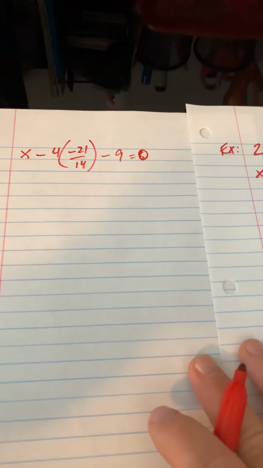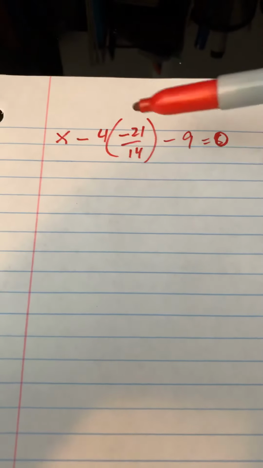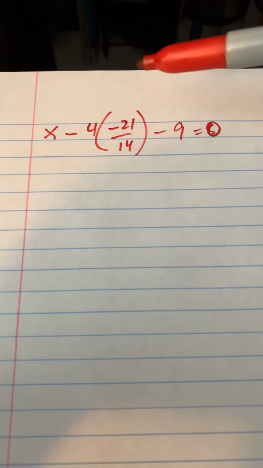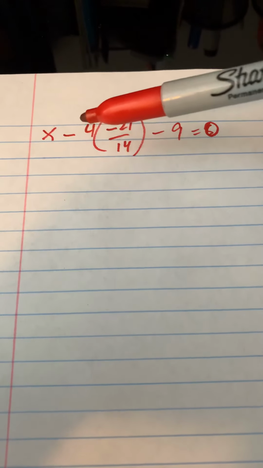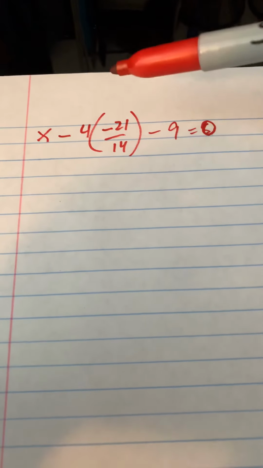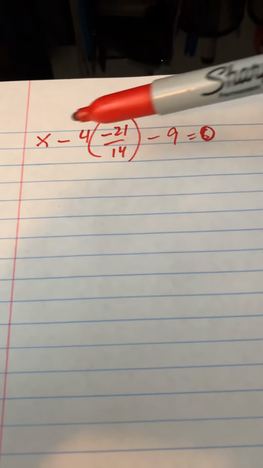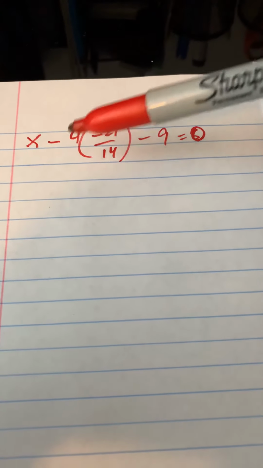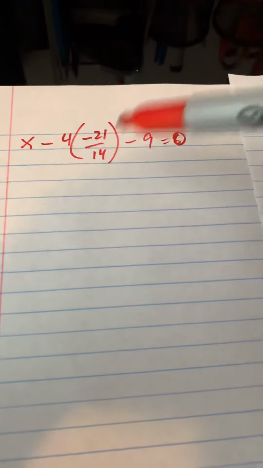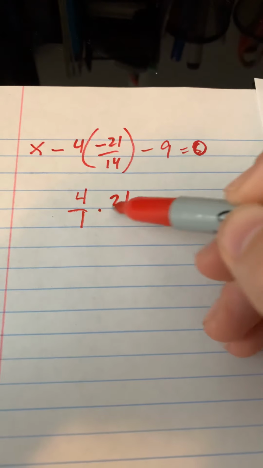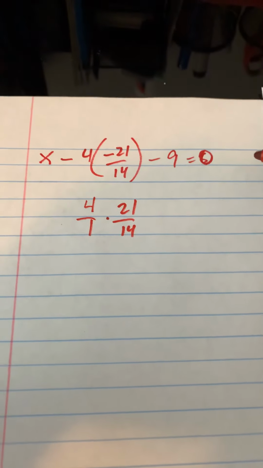Okay, so now we're going to be able to find out what the value of x is because x is our only variable. So what do we need to do here first? We have a negative 4 being multiplied by negative 21 over 14. So we need to go ahead and do our multiplication first. You've got a negative times a negative, which is the same thing as a positive times a positive. So this is the same thing as 4 over 1 times 21 over 14.